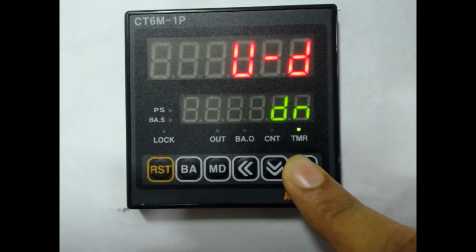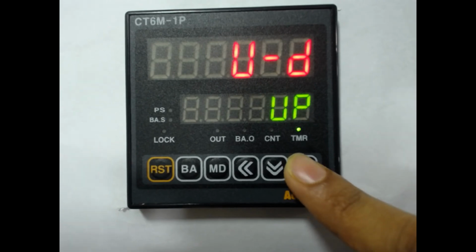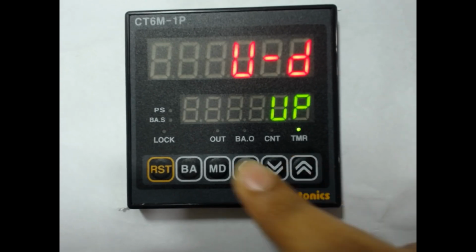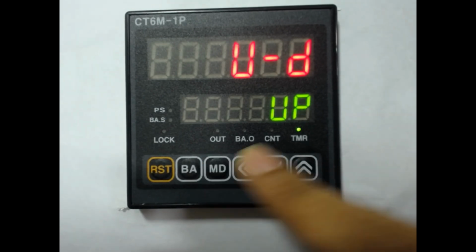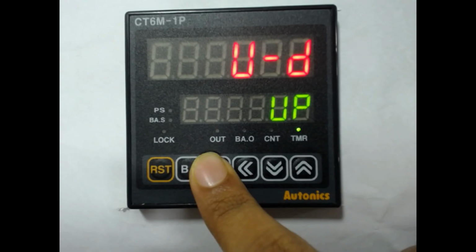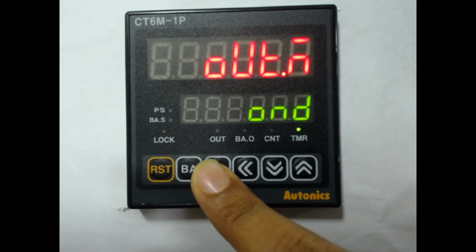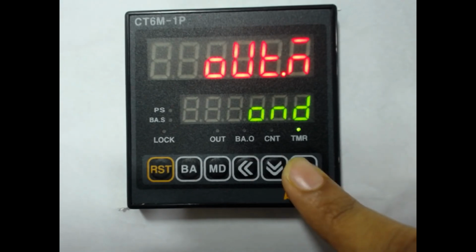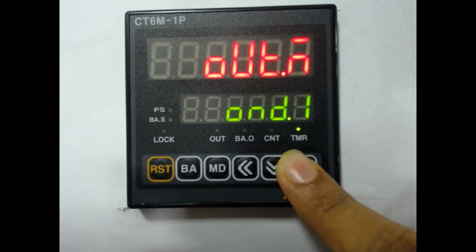In this we can set whether we want the timer which will increment or decrement. So we have to keep in increment. Then again single press MD button. Next option will be the output mode. How we want the output mode, for example whether we want on delay or off delay, flicker mode.